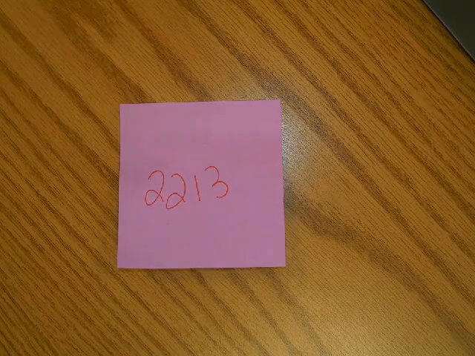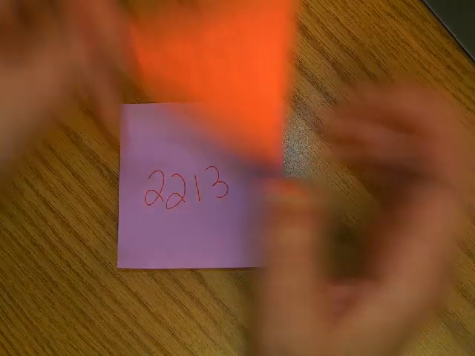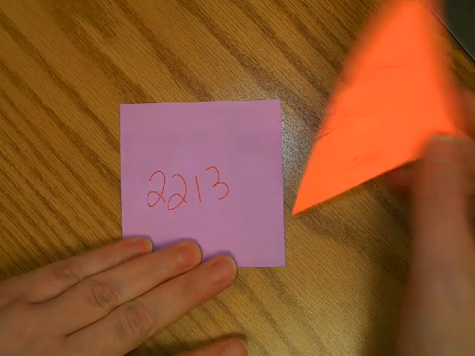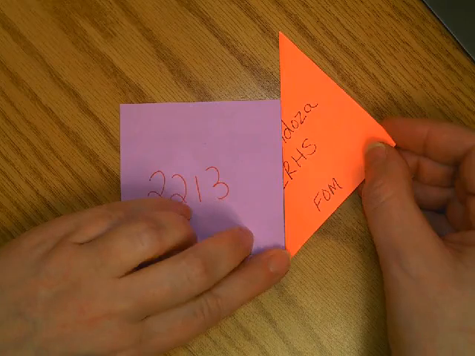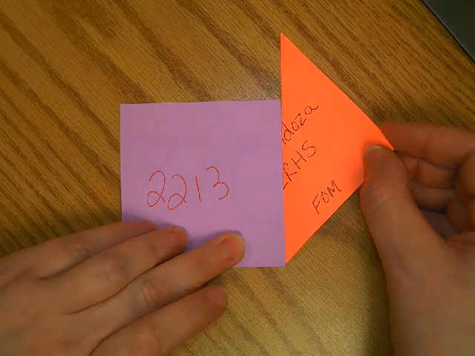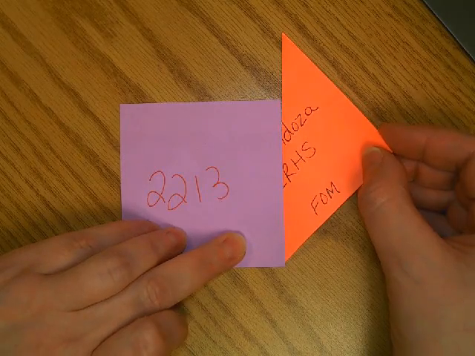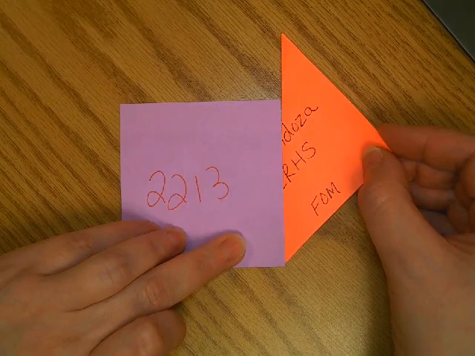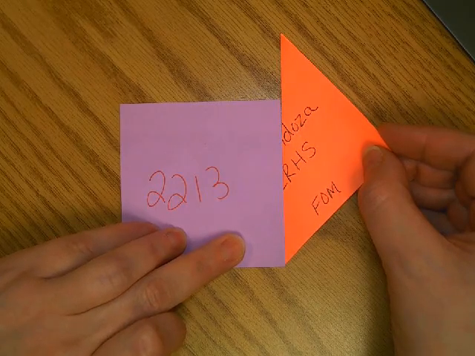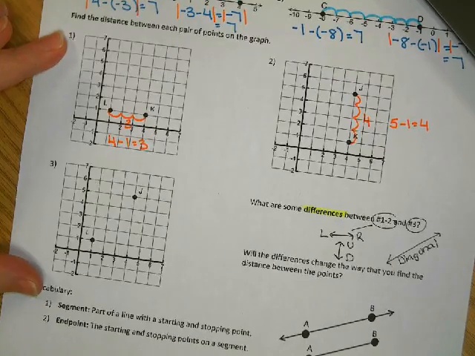Okay. It's not. And so when we look at a square and we fold it on the diagonal, we see that it doesn't match up. The diagonal is not the same length as the side of your square. Is it longer or shorter? It's longer. Okay? So we need to find a way to find the length of the diagonal because we can't count it.